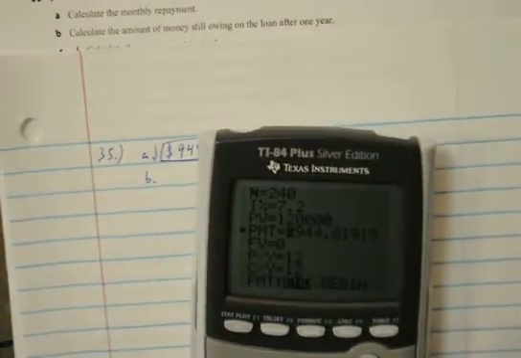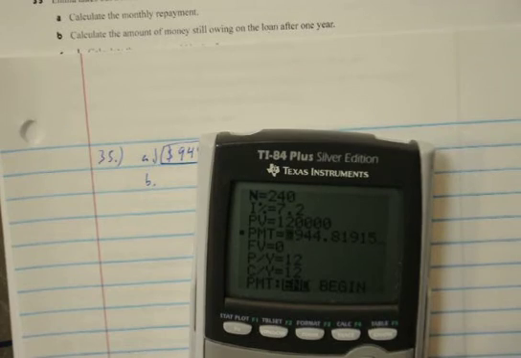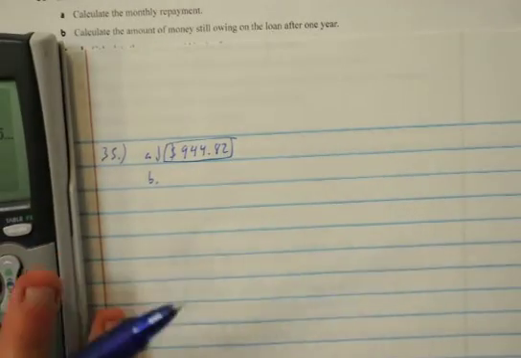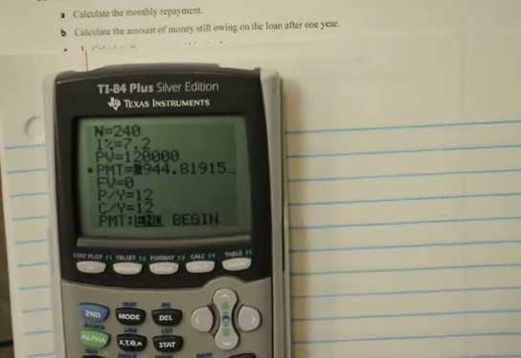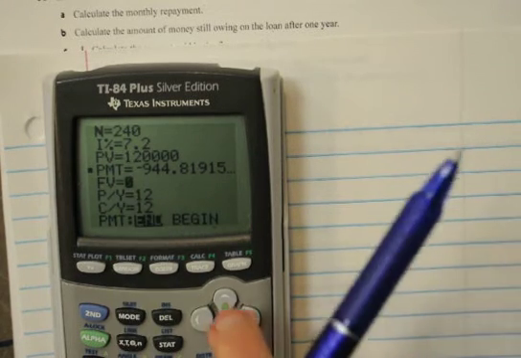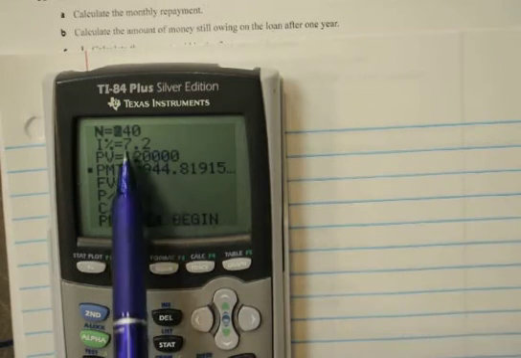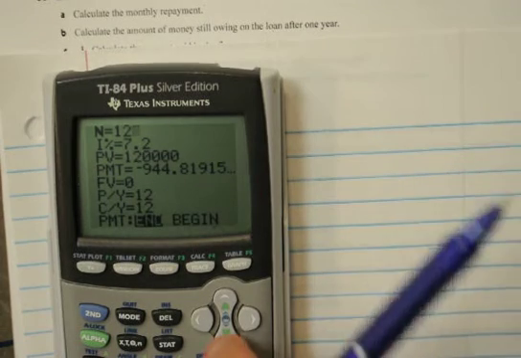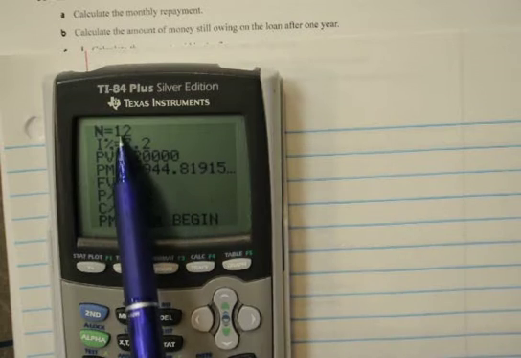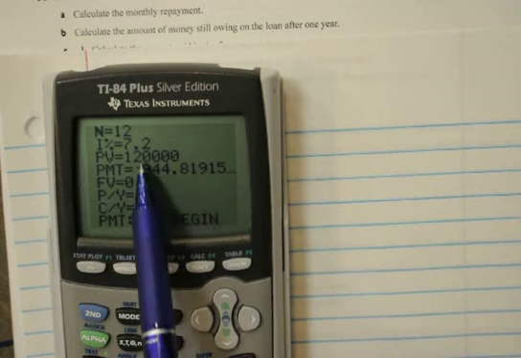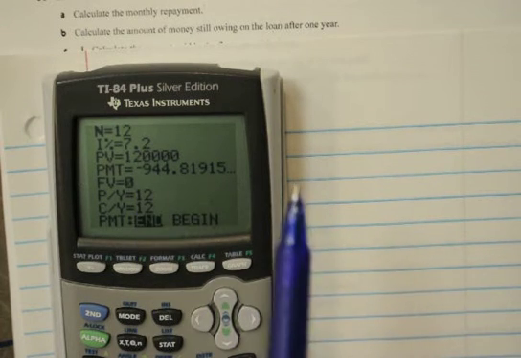35B, calculate the amount of money still owing on the loan after 1 year. Okay. Here's how we're going to fix this. What I want to know is the future value after a year. So how many compounds were there? This is the entire 20 years. How many compounds in 1 year? 12. So if we make 12 payments of that much, how much is that going to go down? You might be surprised.